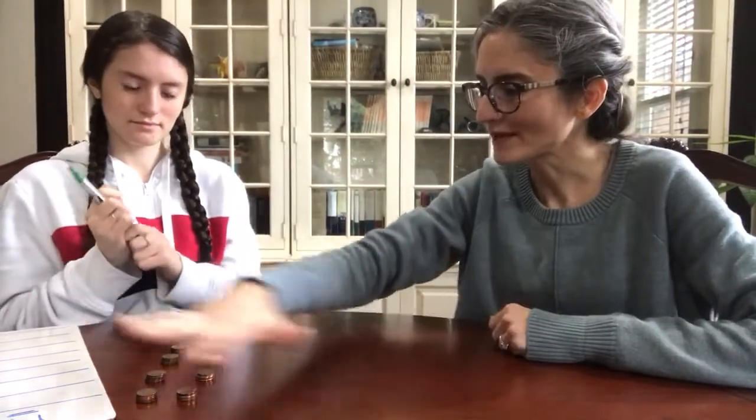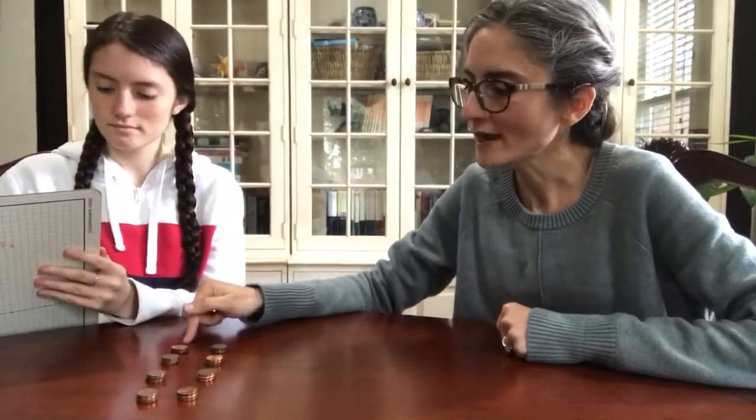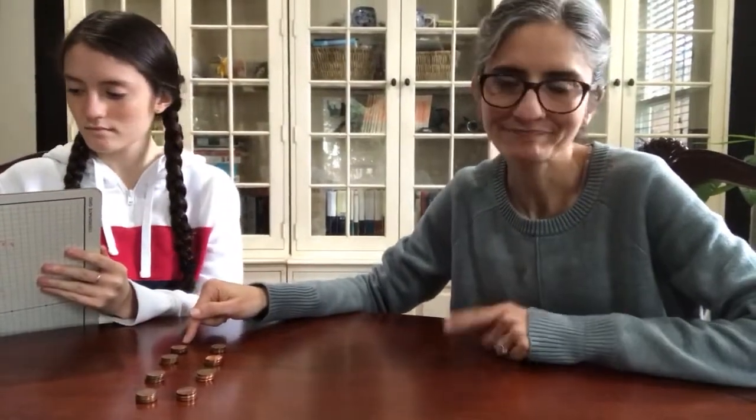We are here to do another equilibrium simulation, and we're going to be using pennies, and we're going to pretend that our pennies here represent reactants, okay? Right now we are starting with 40 pennies. She's in charge of the reactants, and I'm in charge of the products. Check out how many products I have right now.